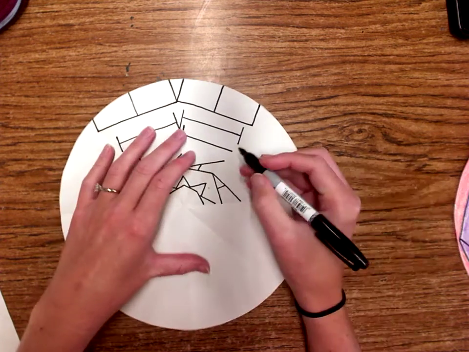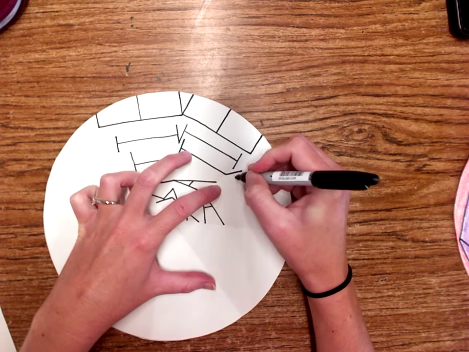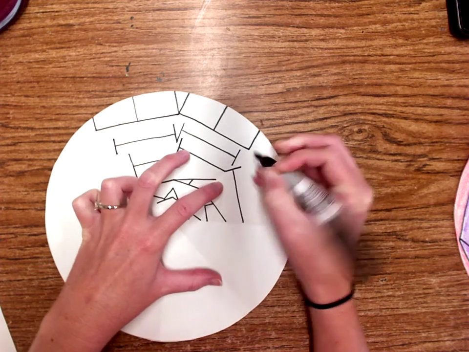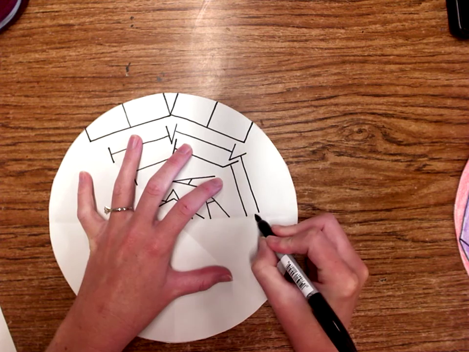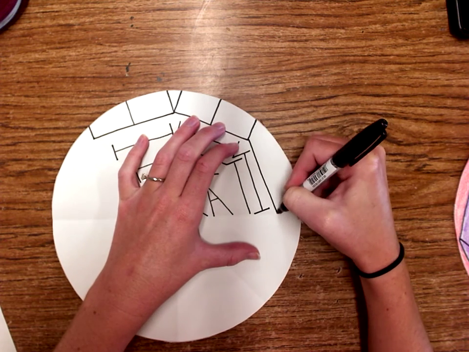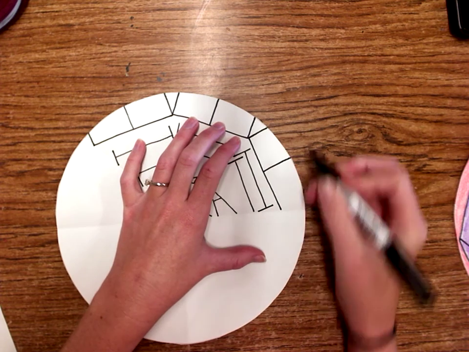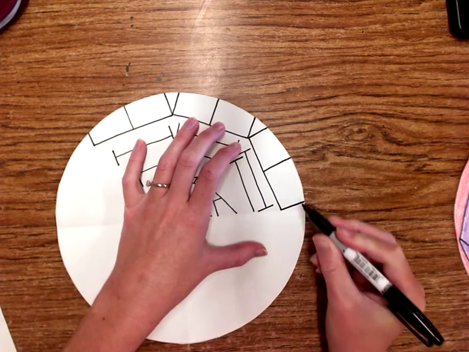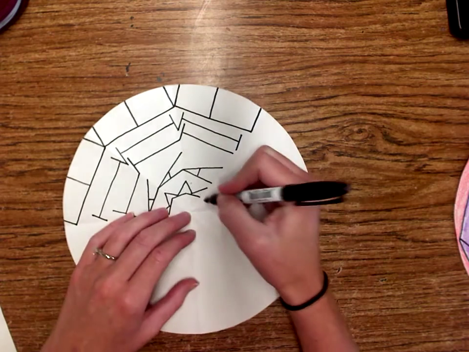But right now, I'm just working on writing my name and making sure that it touches both edges, both creases, the top and the bottom. I'm going to keep going all the way around like so. Since you guys are starting with a pencil, you'll do pencil first and then I'll have you outline with Sharpie.